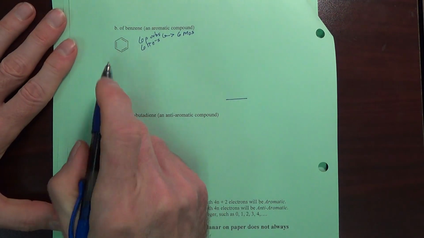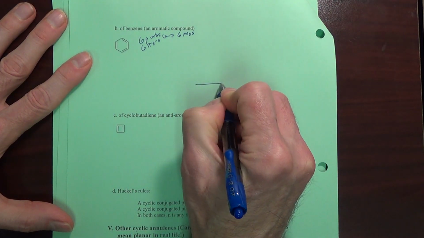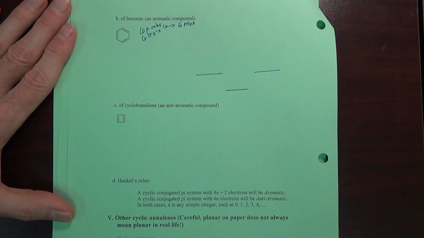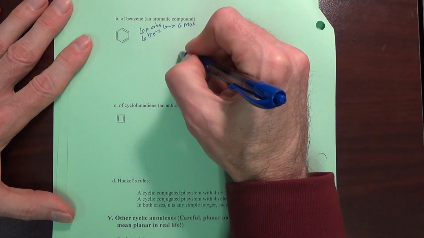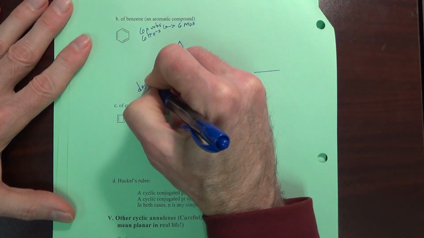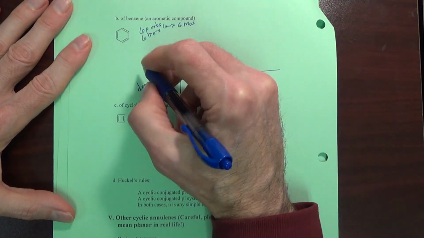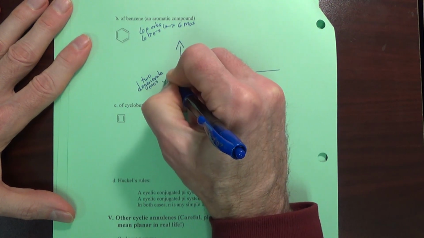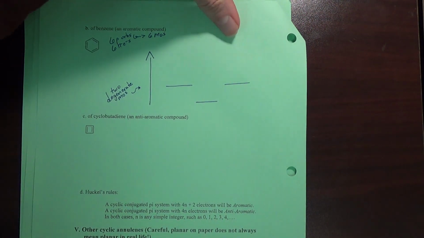But a difference with cyclic compounds is as we go up, we will have 2 at the same energy level. These are going to be called degenerate. Degenerate molecular orbitals have the same energy.